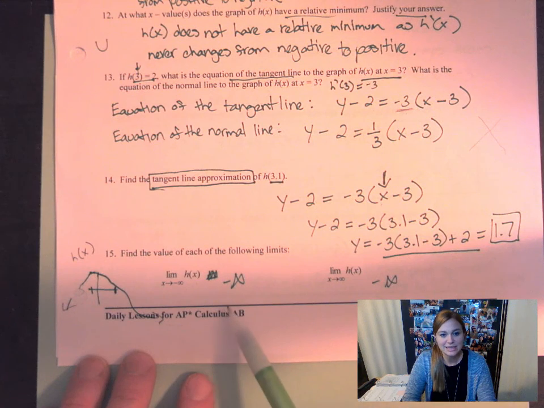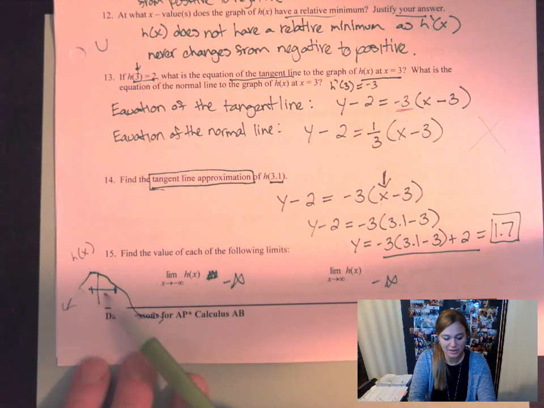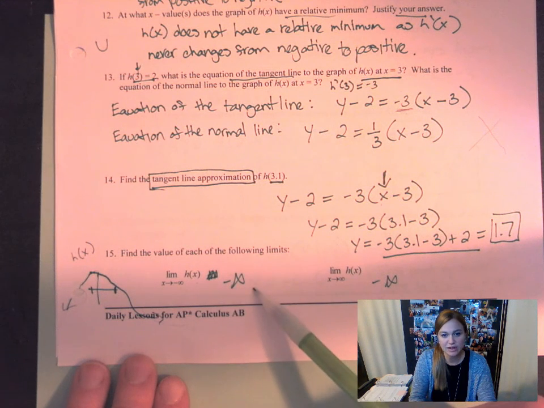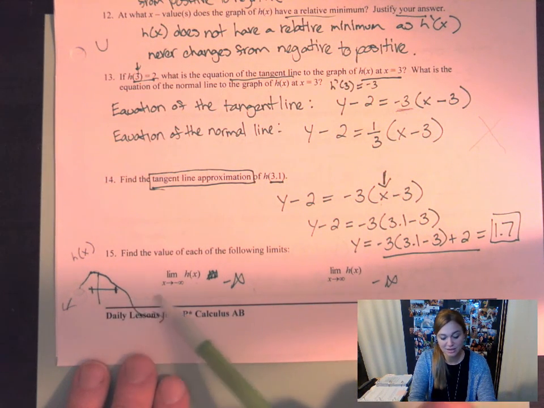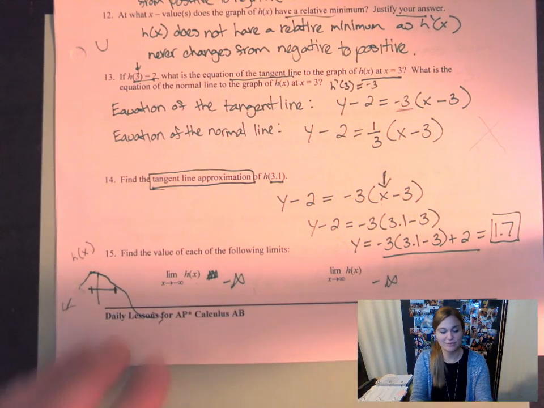If I say the limit as x approaches negative infinity, going left, I can see my function value is going to negative infinity. If I say the limit as x approaches infinity, going right, I can see my function value is going to negative infinity still.